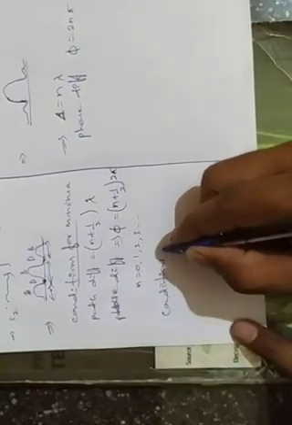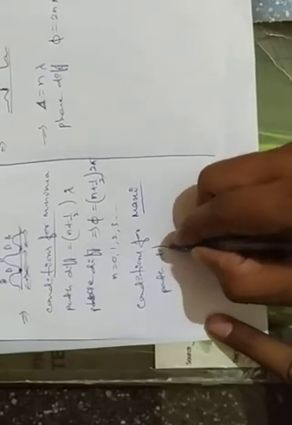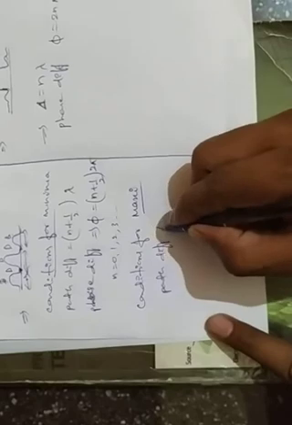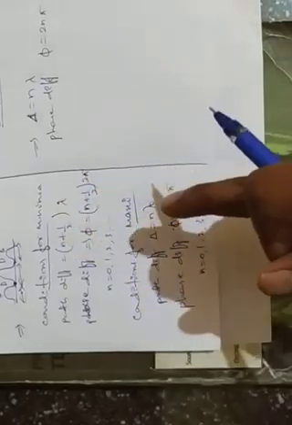Just remember: minima has (n+1/2) lambda and pi equal to (n+1/2) 2 pi, while maxima has delta equal to n lambda and pi equal to 2n pi. For diffraction it is just the opposite.